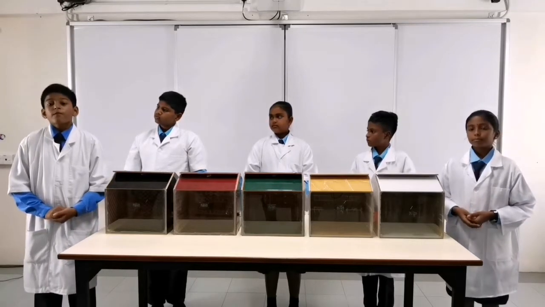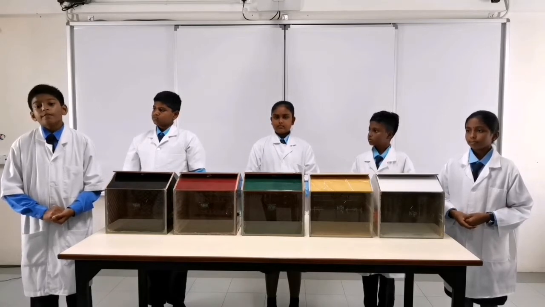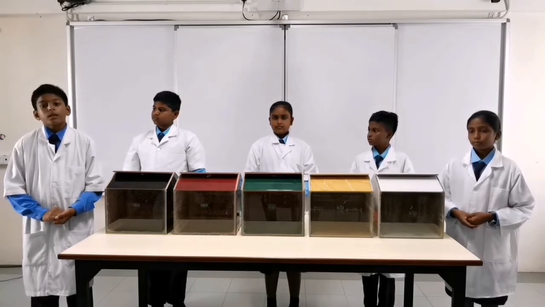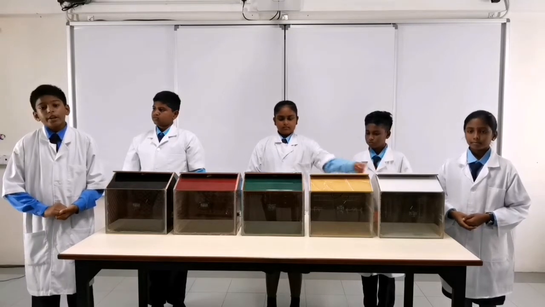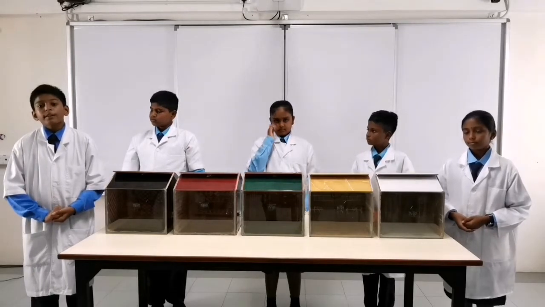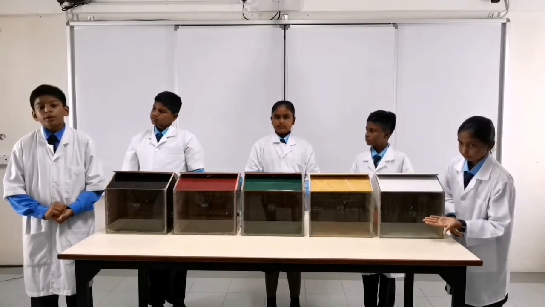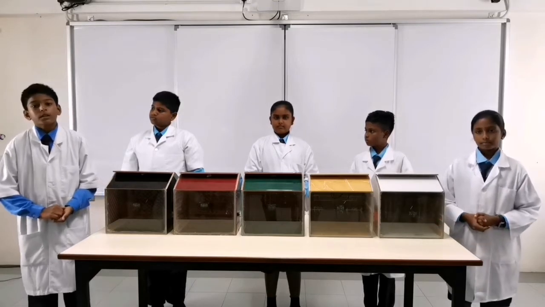First, we prepare 5 colors of outside that made of tiles to measure the heat absorbed. We prepare 5 colors that are white, green, red, yellow and black. Then we fix a digital thermometer to measure the temperature of the heat absorbed.